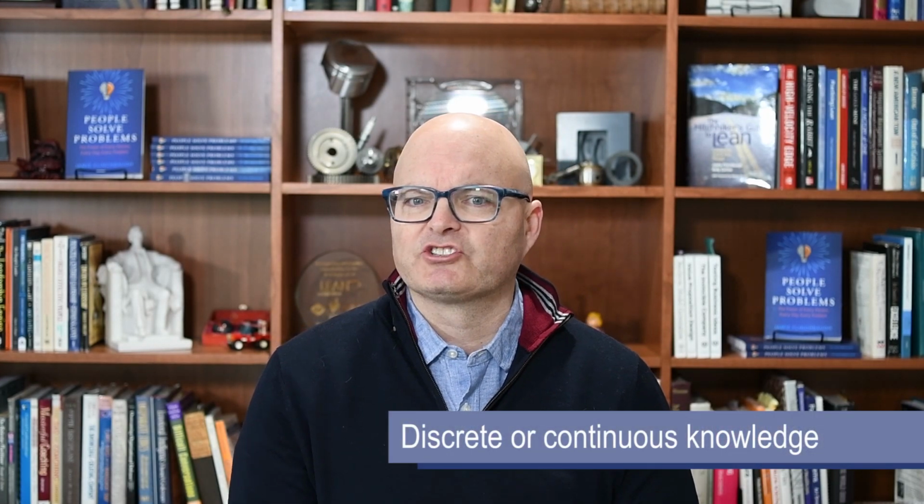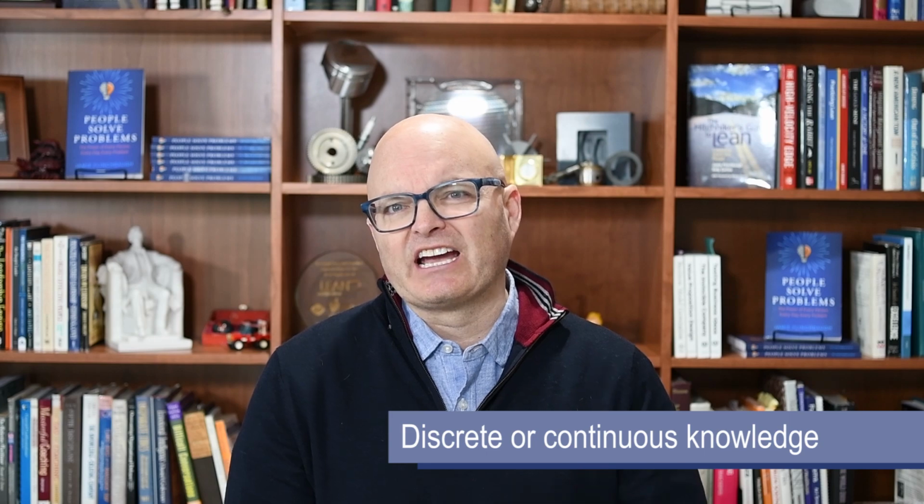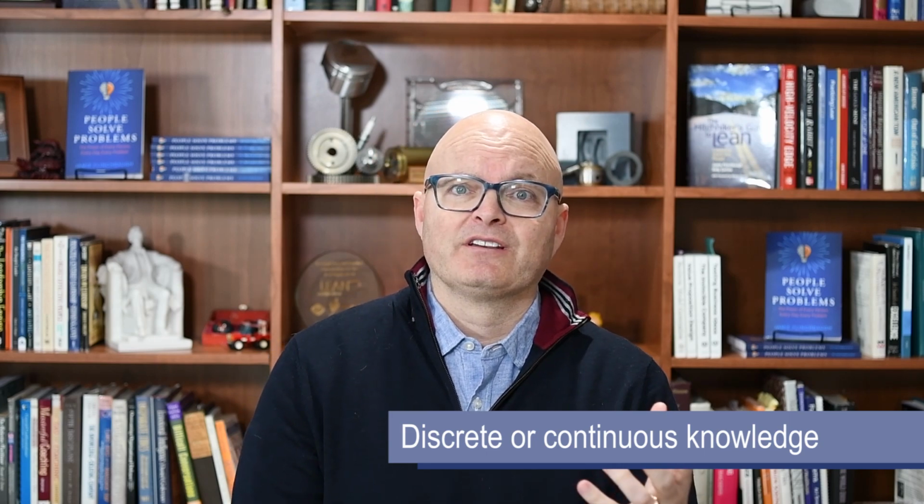Now, it's important to understand the difference, when approaching a knowledge gap, between a discrete knowledge gap and a continuous knowledge gap. A discrete knowledge gap is one where there is an answer. What is 2 plus 2? Why did that circuit breaker fault? These are things that generally have a cause. They have an answer. And so we are in the pursuit of that specific answer, that discrete answer.